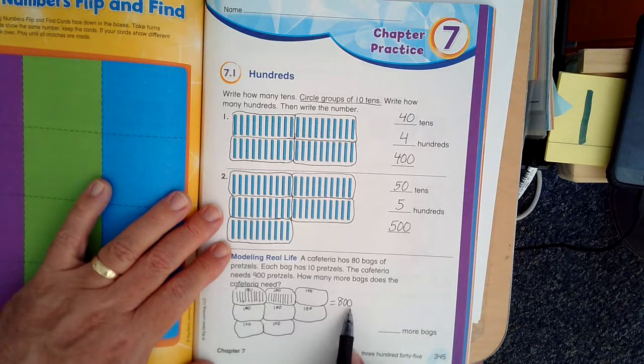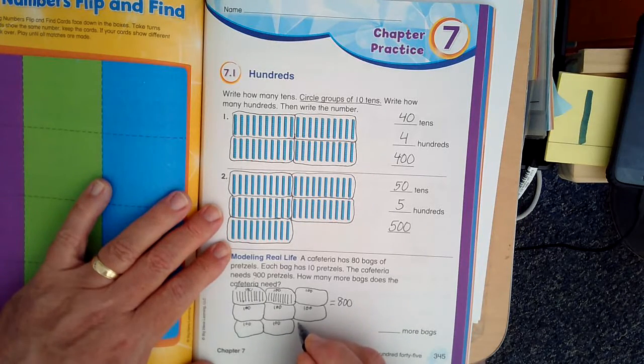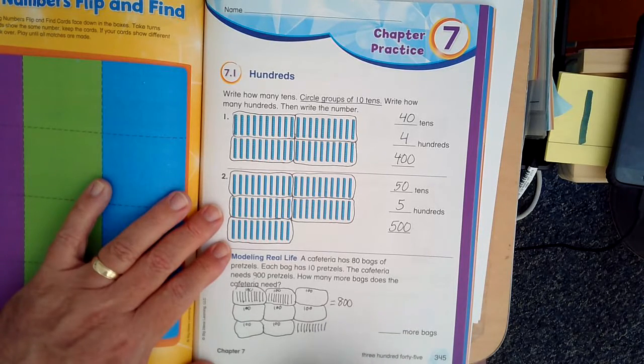Well, I need 100 more, right? I have 800. I need one more set of 100, so I need one more set of 10. 10 sets of 10, right? 10, 20, 30, 40, 50, 60, 70, 80, 90, 100.